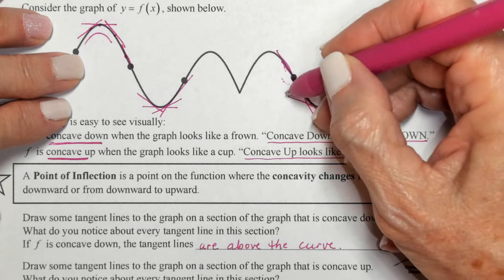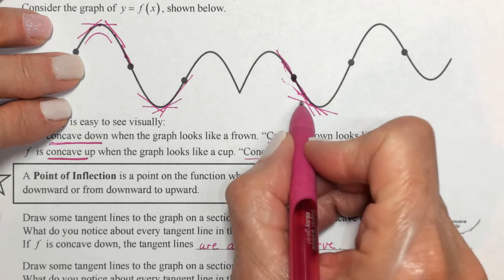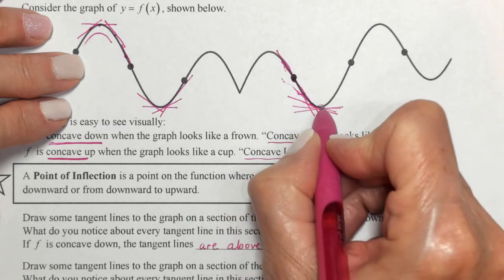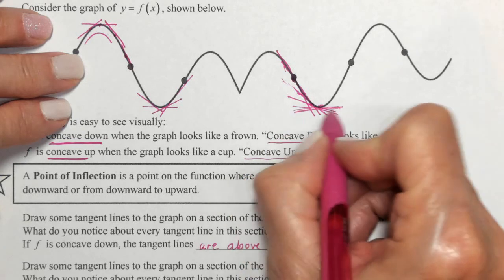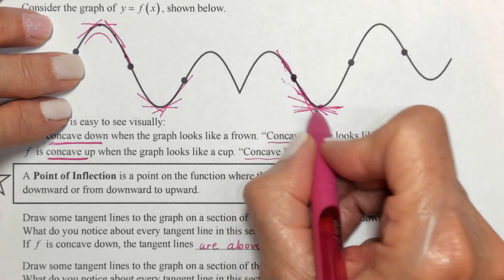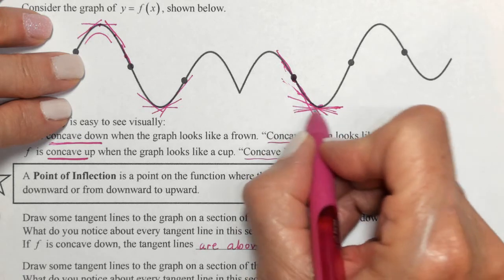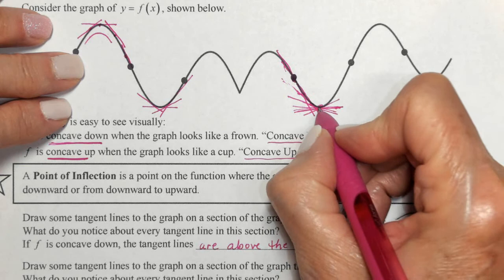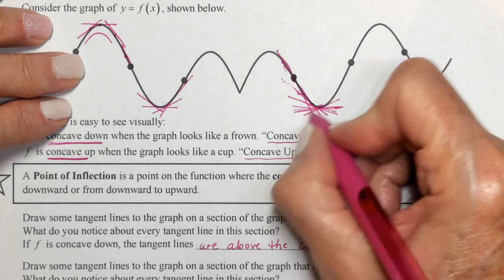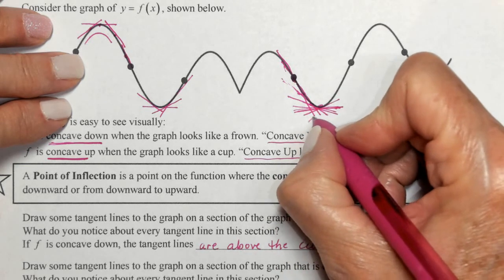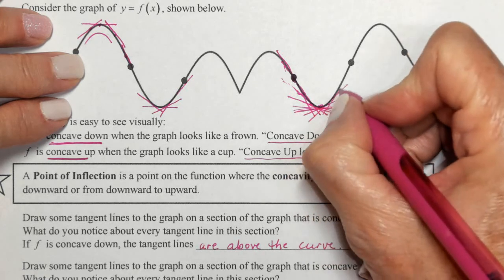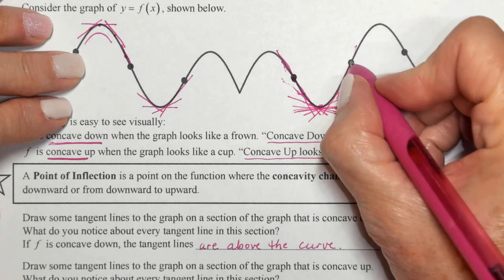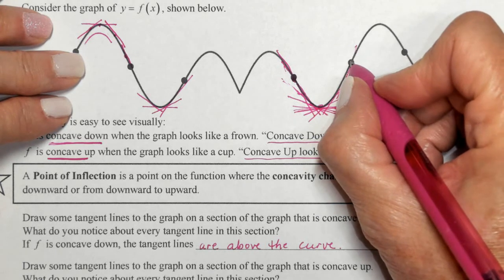As we move forward, what happens to the slopes? The slopes all increase until we get to here where it's 0. It was negative, and now that the slope is 0, and then as we round this relative min, all of a sudden the slopes are now positive, and they get higher and higher and higher until we reach that other point of inflection.